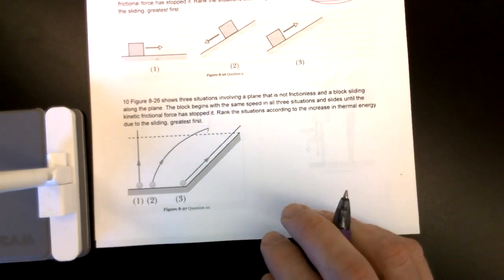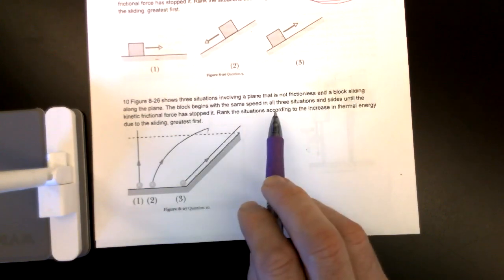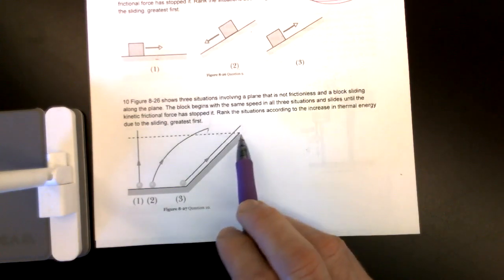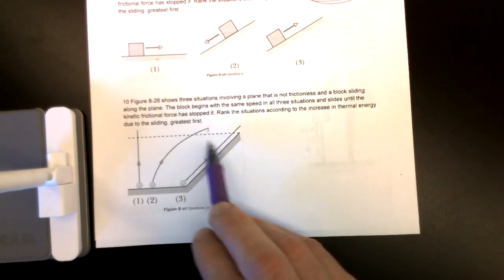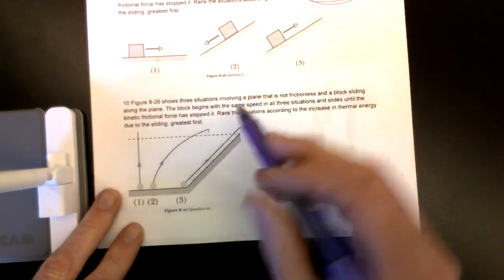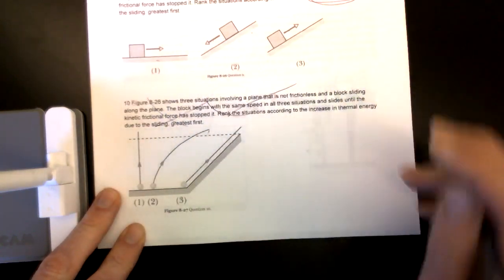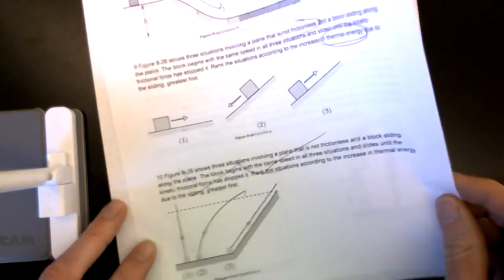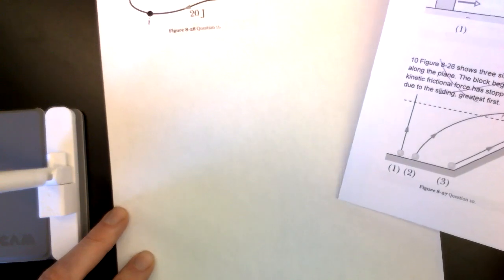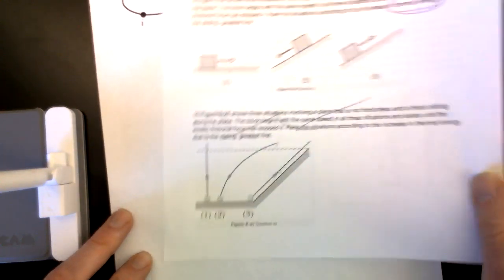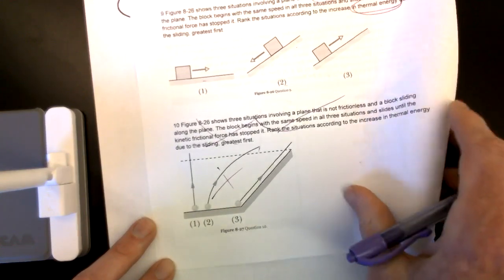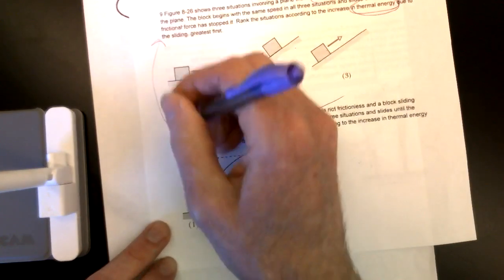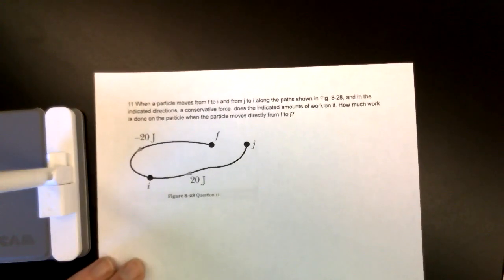Let's see, this one says three situations involving a plane that is not frictionless and a block sliding along the plane. Wait a minute, what? Oh. Hey, this is the same text for this. That's not right. Okay, sorry about that. Oh, I pulled the wrong text for this question, so I guess we can't really answer this one. Okay, never mind, because it was the text from this question. Although that was an interesting question, maybe we should bring it up in class. Okay, one fewer question to do.